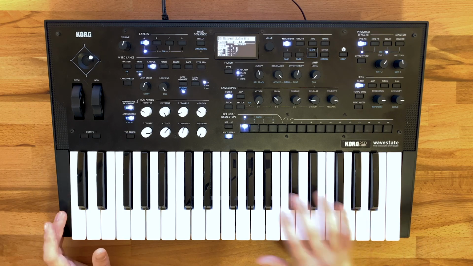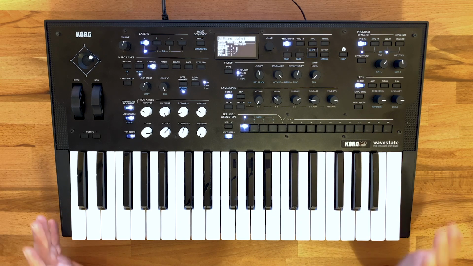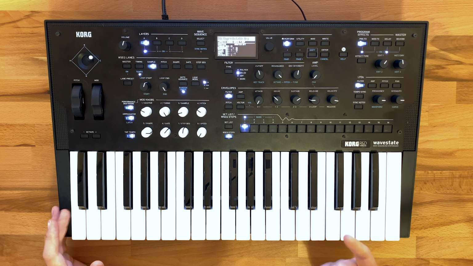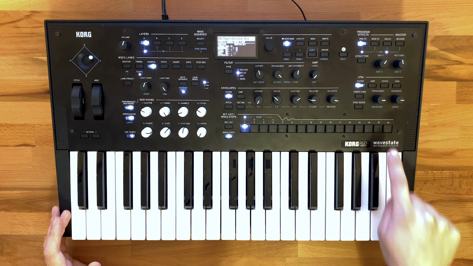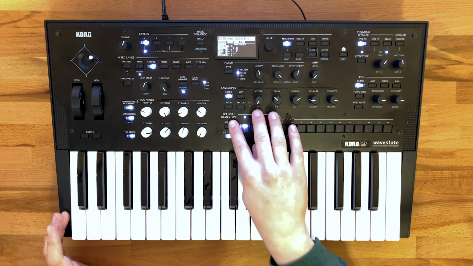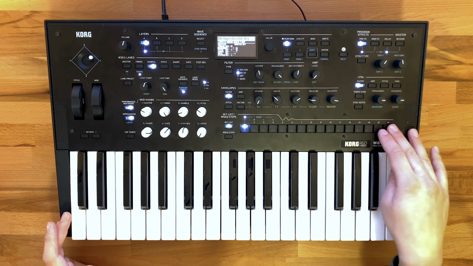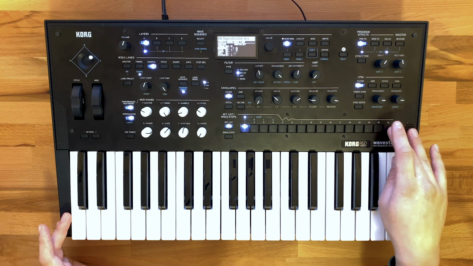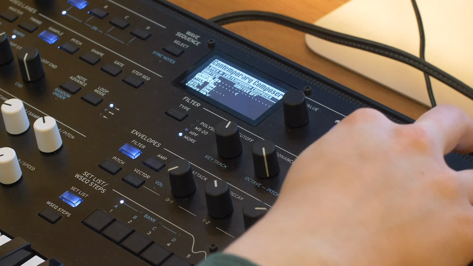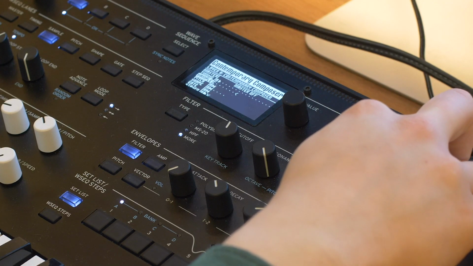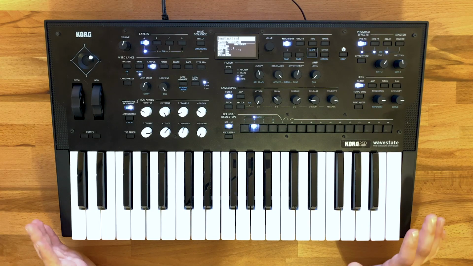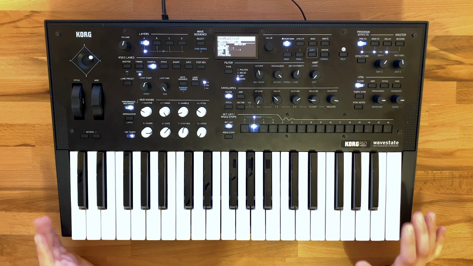Now, wavestate also has a setlist function so that you can organize a set of sounds, for example, your favorites, or if you're performing and you want quick access to a list of up to 64 performances per setlist. So hit the setlist button, and now wavestate's 16 wave sequence step buttons become favorite buttons. And to change banks per setlist, which is 4 banks of 16, you press Shift and then you can get to the next bank and select one of the sounds from that bank.